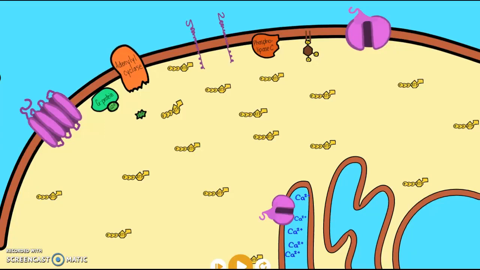So what I've started doing is making an animation of some of the different ways that cell signaling can occur. It's definitely not complete by any means, but I want to take a second and go through some of what I've done so far with you. On the brown line here, you can see that's going to be the cell membrane, and there's a lot of stuff going on.